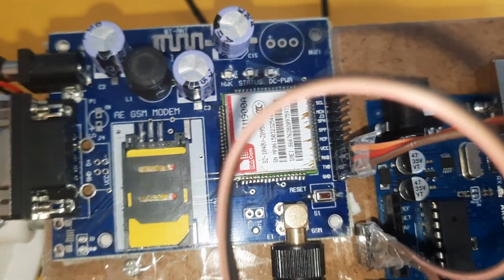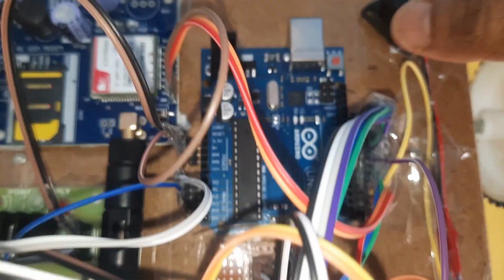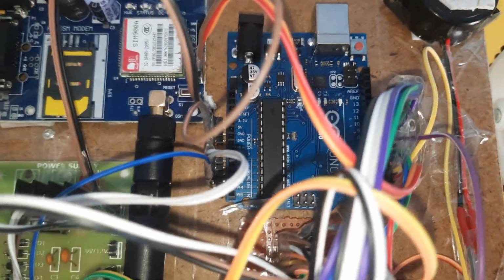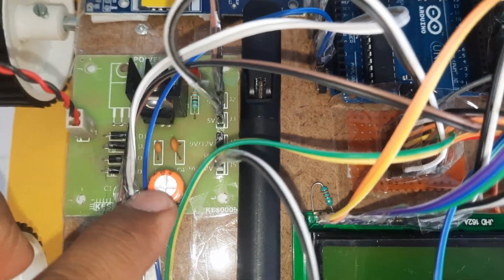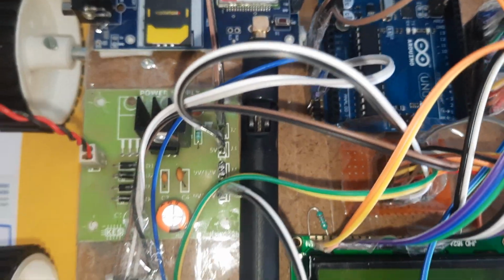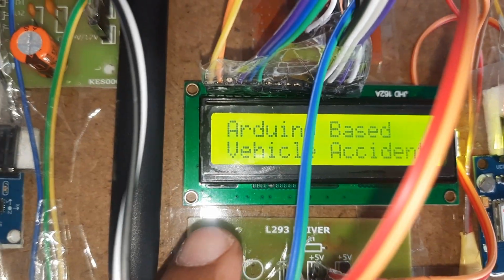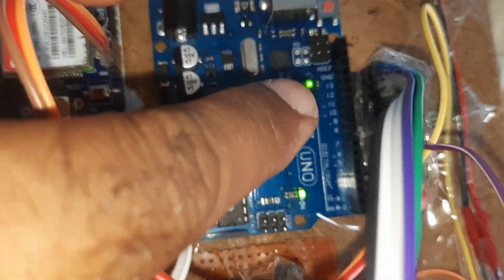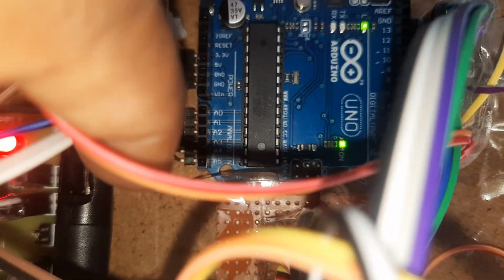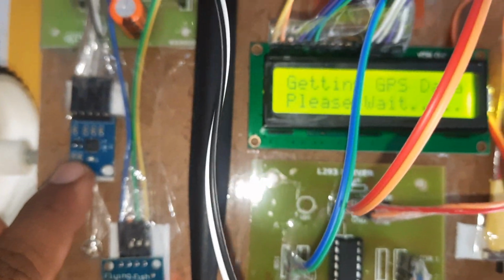Here is the GSM SIM900A, the Arduino Uno R3 ATmega328 controller IC board, and the reset button to restart the kit. Then the bridge rectifier, filter capacitor, 7805 regulator, one LED, the 5 volts power supply module. Here we are using a 16x2 character LCD display. Whatever process is going on should be displayed on the LCD. Those pin numbers are 8, 9, 10, 11, 12, 13. The MQ3 alcohol sensor is connected to A2, and the ADXL335 accelerometer sensor is connected with A0 and A1.